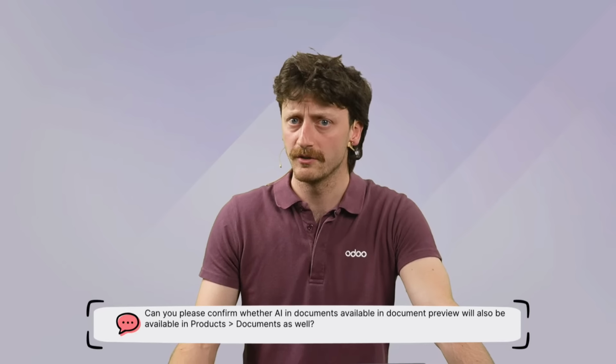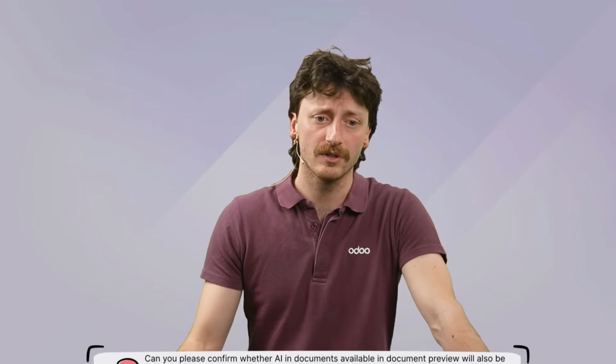Can you please confirm whether AI in documents will be available in document preview, and also in products documents as well? I am not sure. I will need to test. What I can suggest you do is create a new database whenever 19.3 is out, and you will be able to test it on your own.